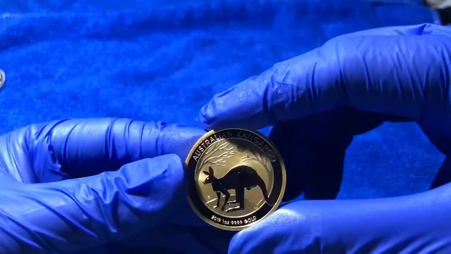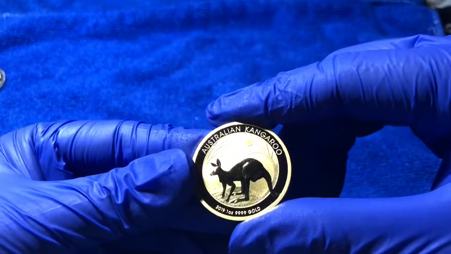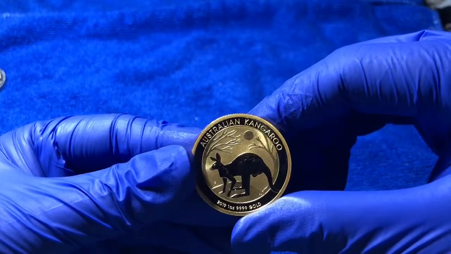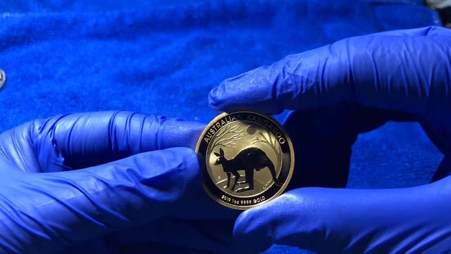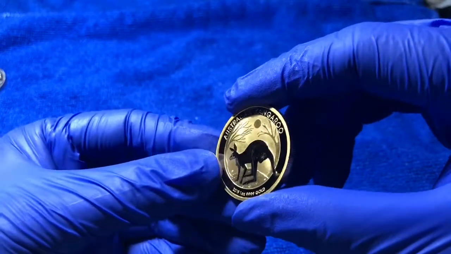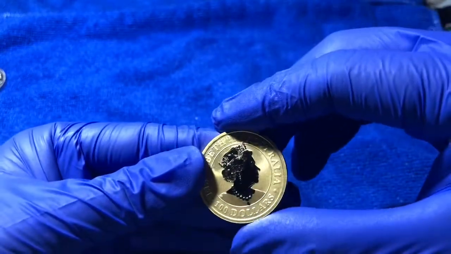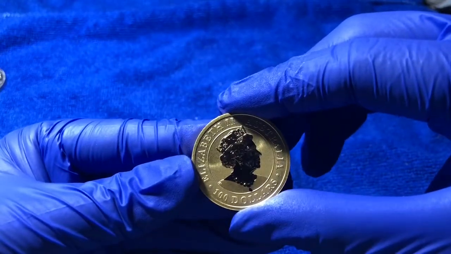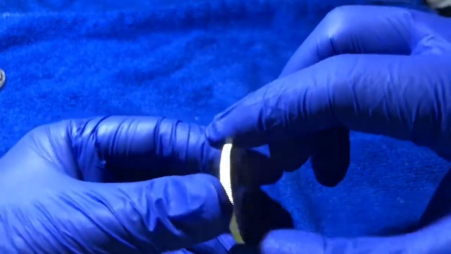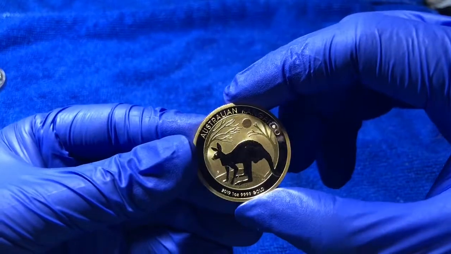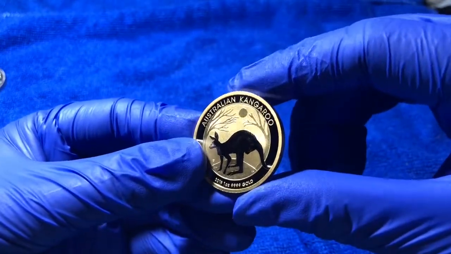So let's take a look at this again. 2019 Kangaroo, and it is pretty. It's very attractive, and I do like it. Not as much as 2015, but I do like it.